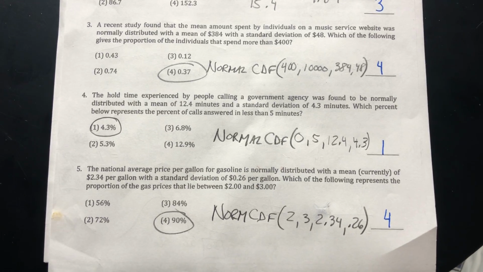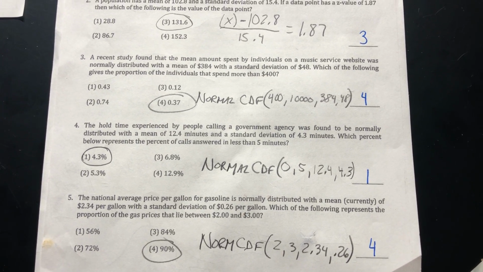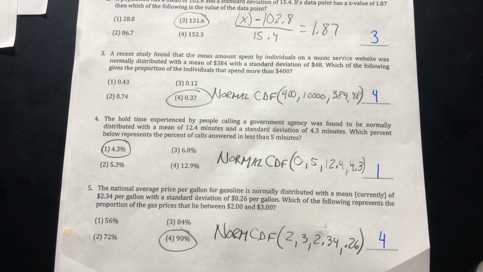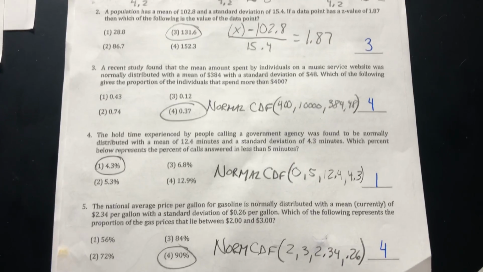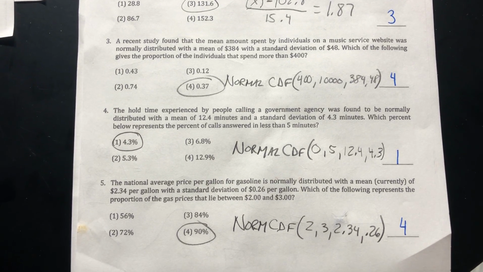Number 3, 4, and 5, I used normal CDF once again. And this is because they gave us a mean, a standard deviation, and then kind of gave us an in-between, or how many people or percent of people fit in a certain area.